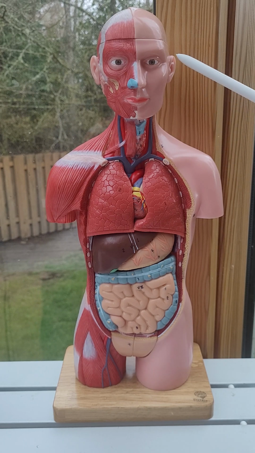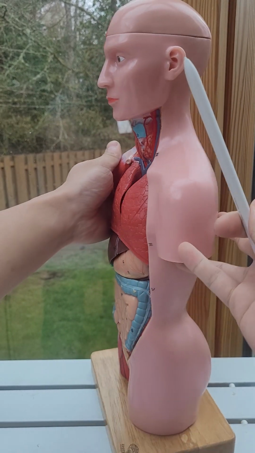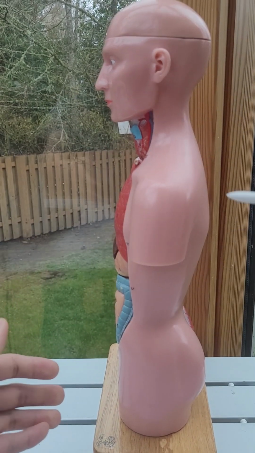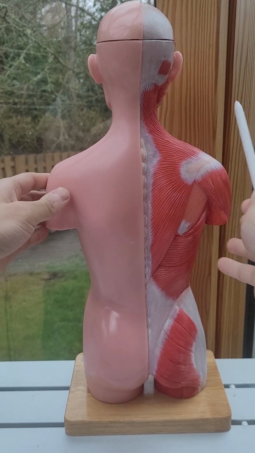So firstly, you'll have your anterior view, then you will have your lateral view, and then your posterior view.